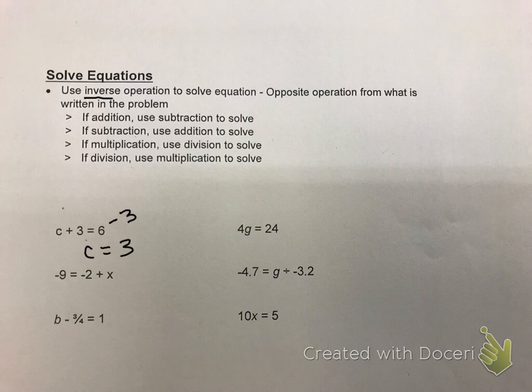Another way to approach that same problem is to say, well, some number plus 3 equals 6. I call this the cover-up method, because you could just say, all right, I don't know what that number is, and I have to add 3 to it, and I get 6. So I'm trying to figure out what number that is. Well, that number is 3, so again, c equals 3.